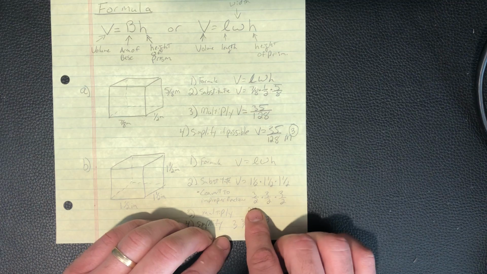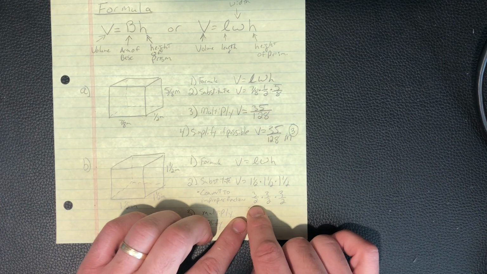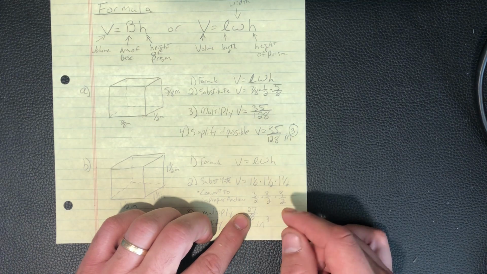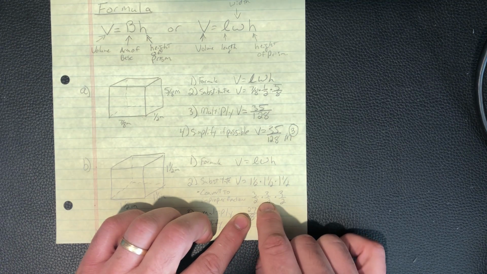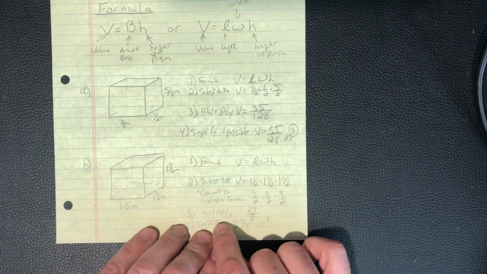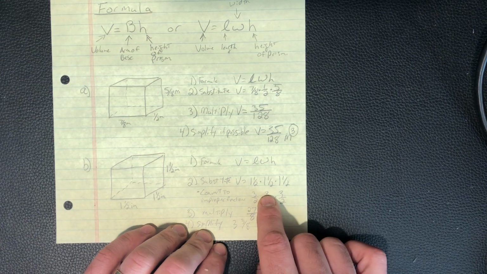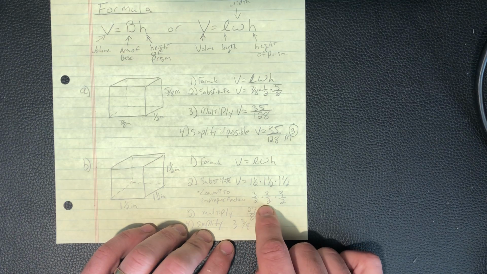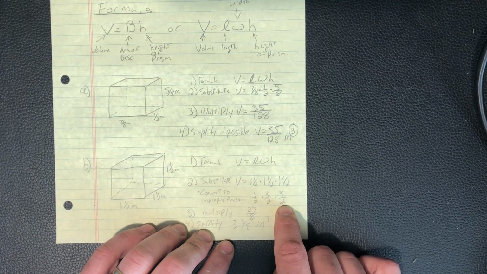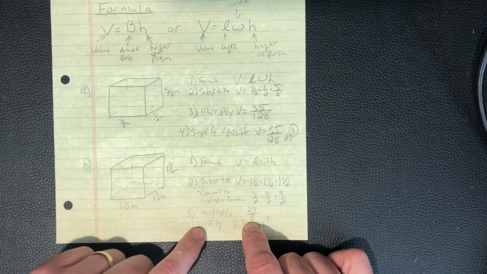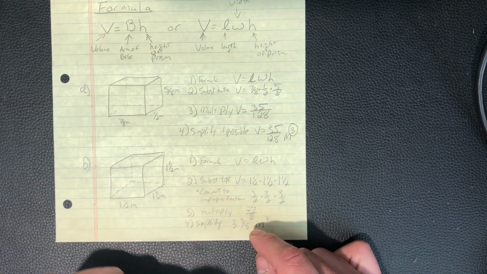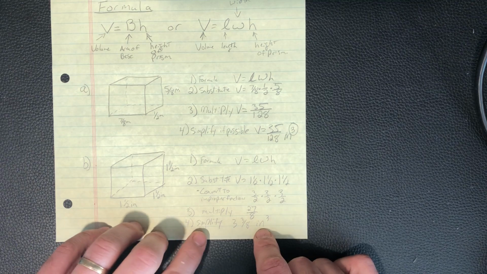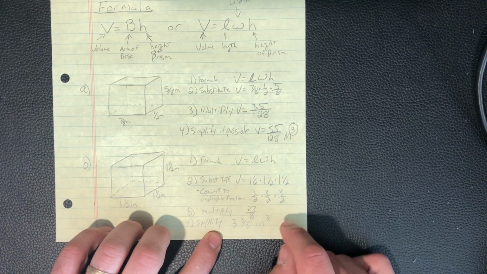So I'm going to convert it into improper fractions. I did 2 times 1 is 2 plus 1 is 3, so 3/2. So 3/2 times 3/2 times 3/2. I multiply. 3 times 3 is 9. 9 times 3 is 27. Multiply the denominators. 2 times 2 is 4. Times 2 is 8. So I've got 27/8, and I'm going to simplify. That simplifies into a mixed number as 3 3/8 inches, and again, cubed.